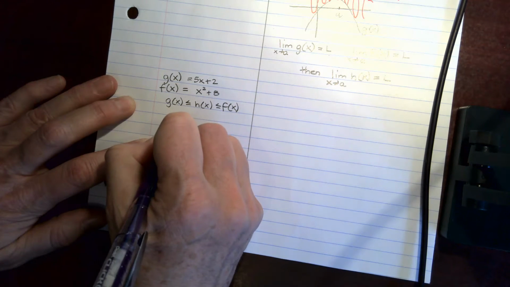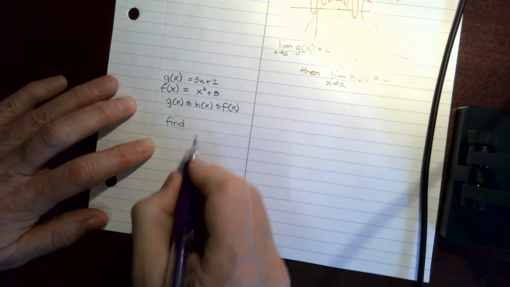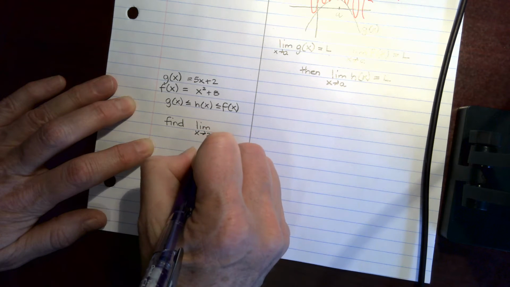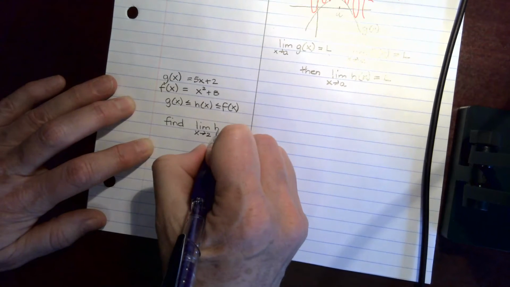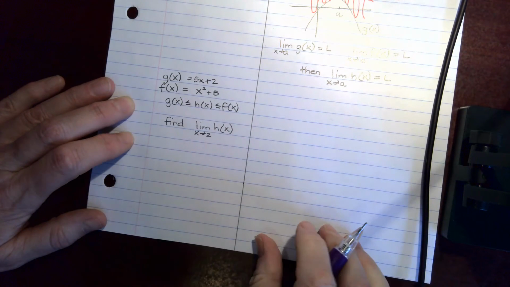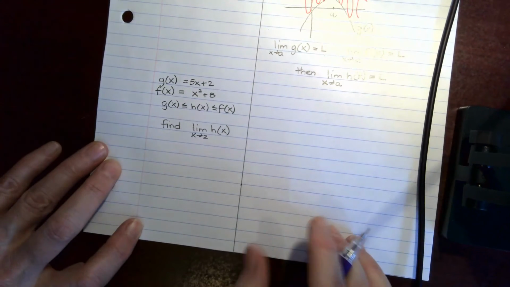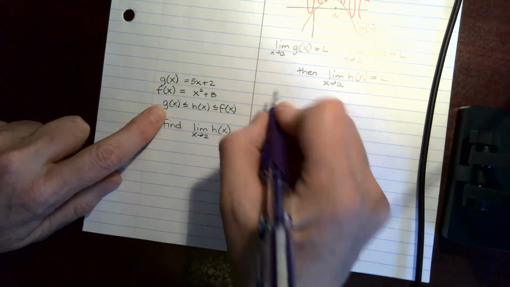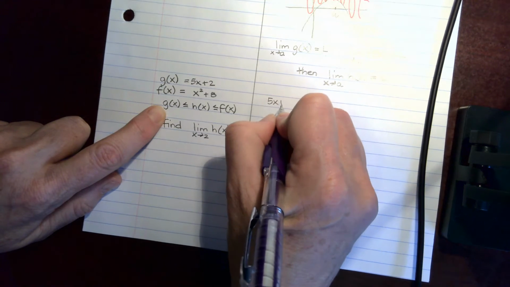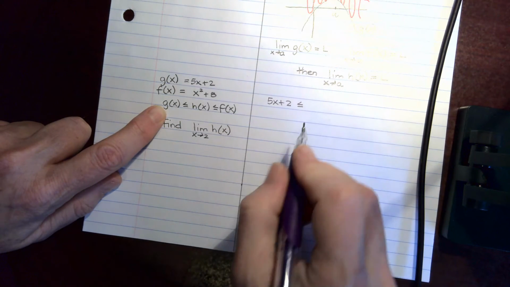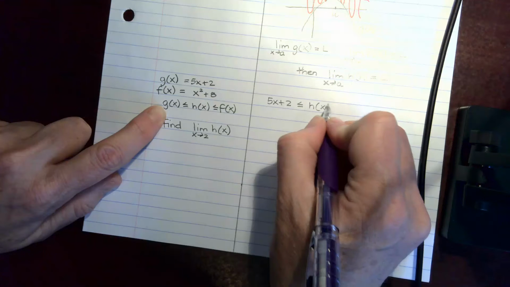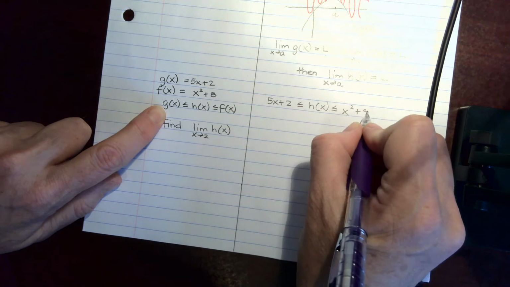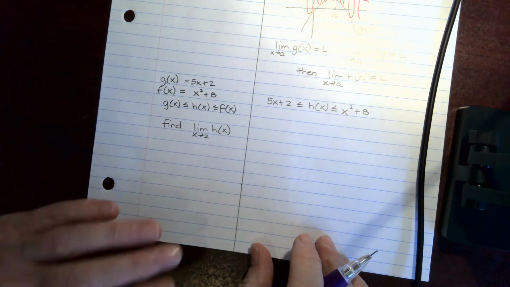And I want you to find the limit as x approaches 2 of h of x. Now, we don't even know h of x, and we've got to find this limit. Okay, so I'm just going to use this right here. g of x is 5x plus 2, and we said that's less than or equal to h of x, which is less than or equal to x squared plus 8. Okay, so we're just putting in what we know.